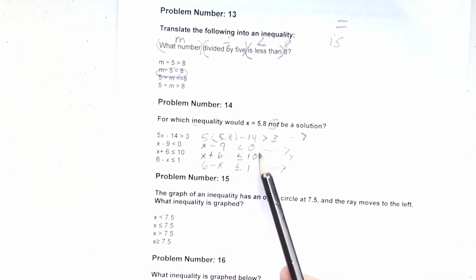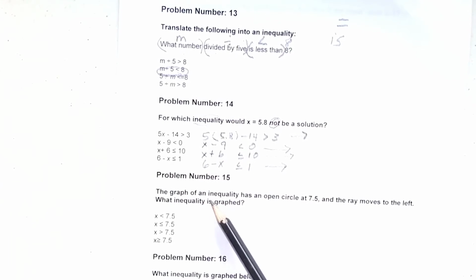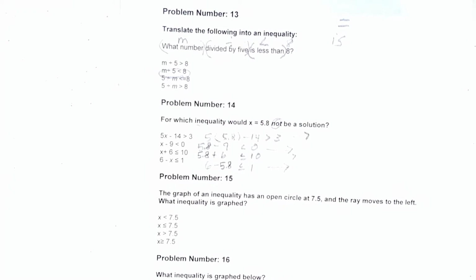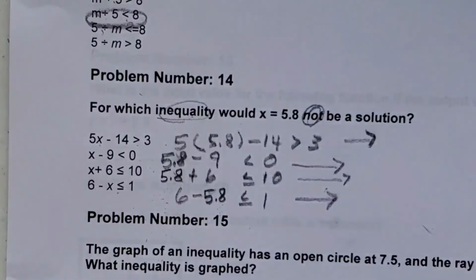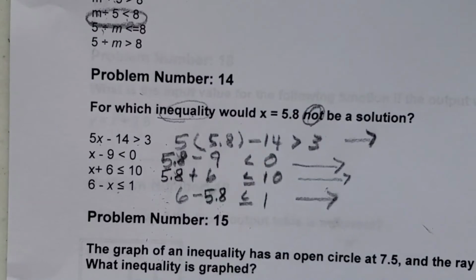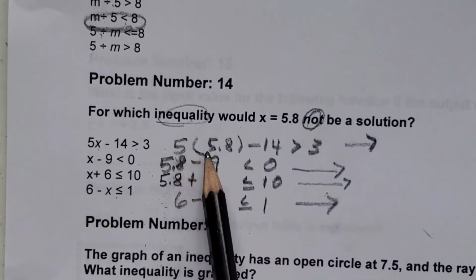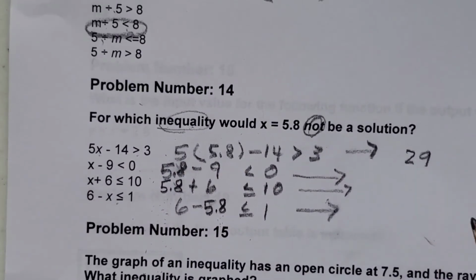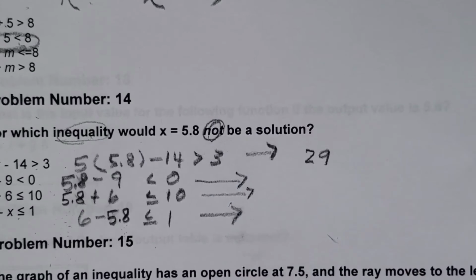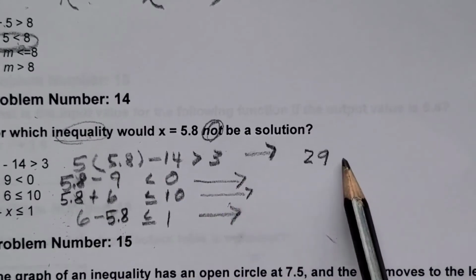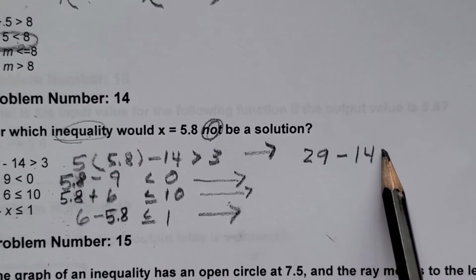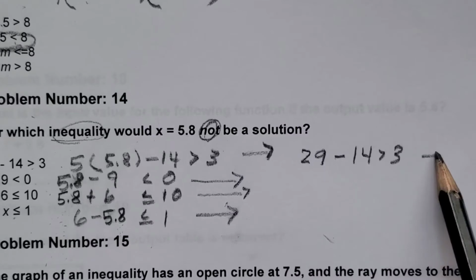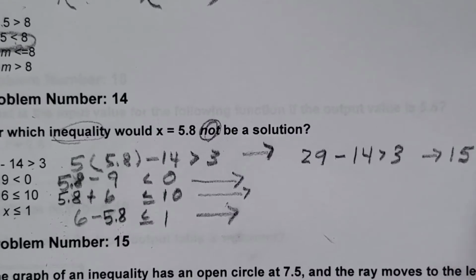And I wrote it out already where I did not. Fix that. Can you see that? It's getting a little closer. There we go. Okay, so 5 times, let's work the first one. 5 times 5.8 is 29. You can use your calculator. 29, so then we have to put 29 minus 14 is greater than 3. Well, what is 29 minus 14? It's 15. 15 is greater than 3.